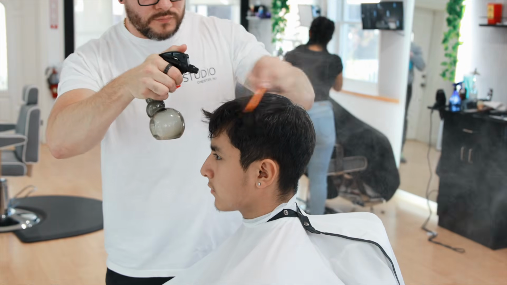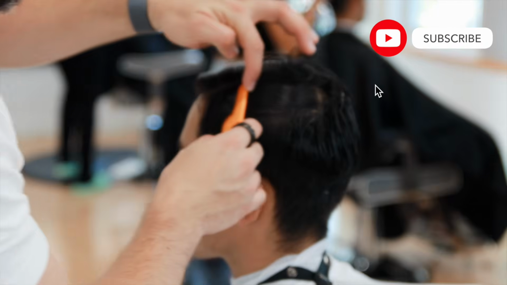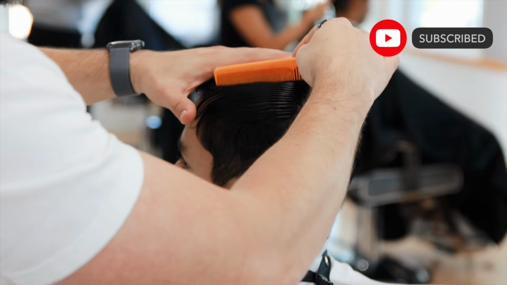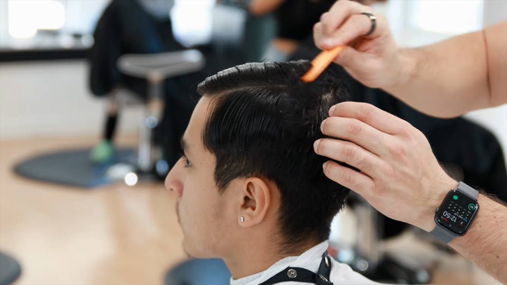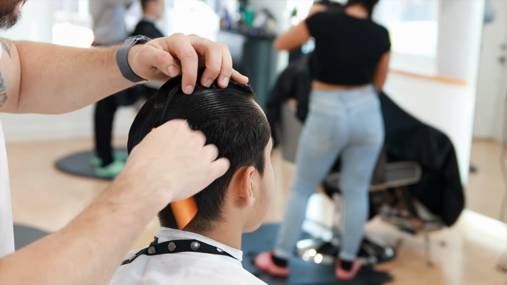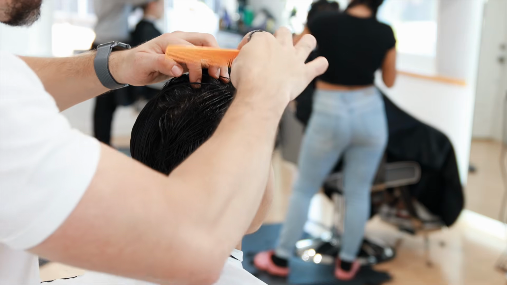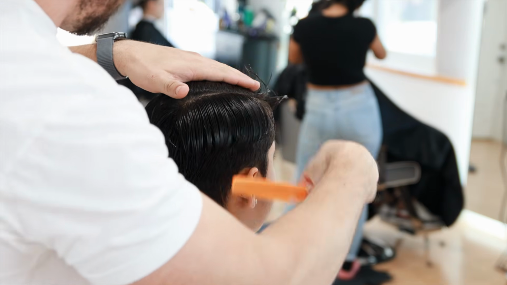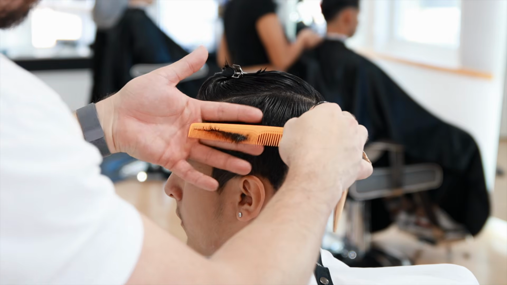On today's video, we are going to be doing a texture crop top with a mid compressed fade. The first thing we're going to do is separate the top from the sides, and I like to pay attention to the growth pattern. I want to see what the hair wants to do, and I want to section my hair in that direction. You can see the client has cowlicks, so I'm making sure I'm sectioning those cowlicks out just to make sure that I'm not cutting the wrong direction and then I have a problem later.